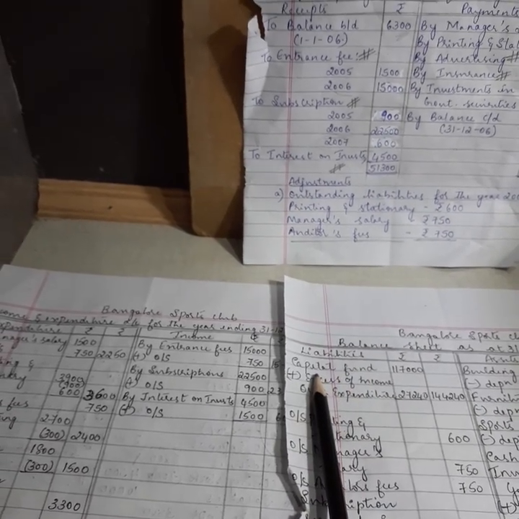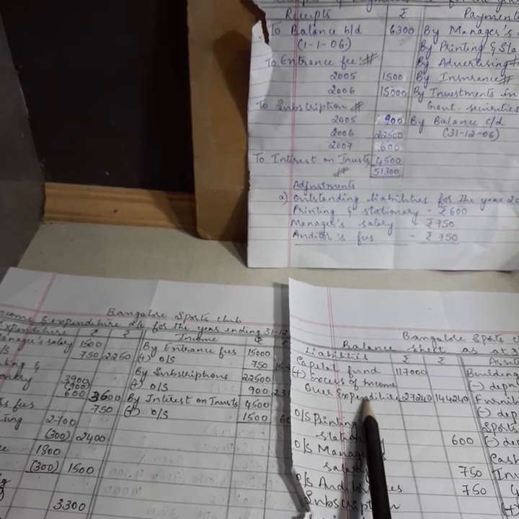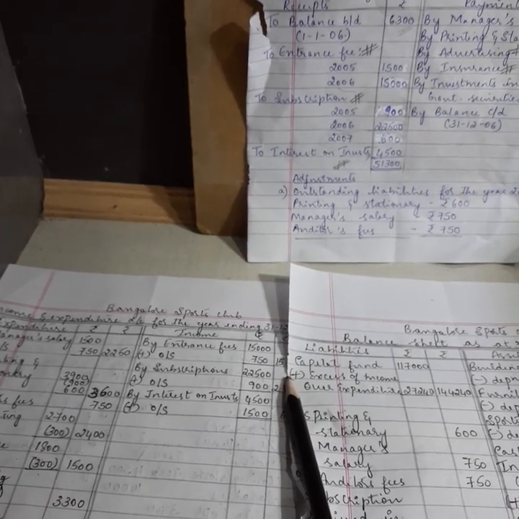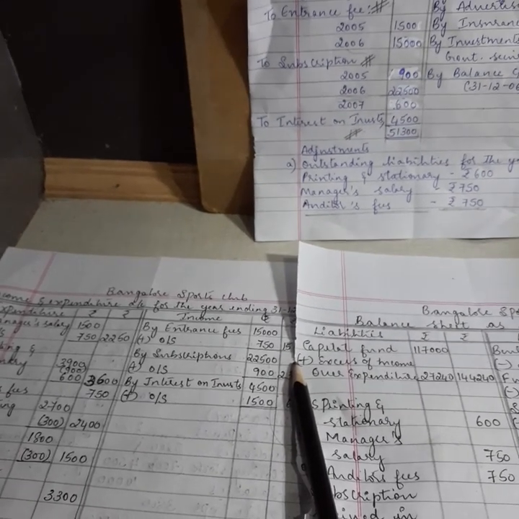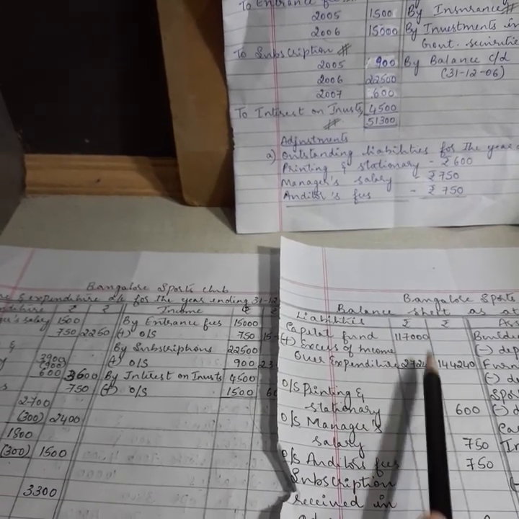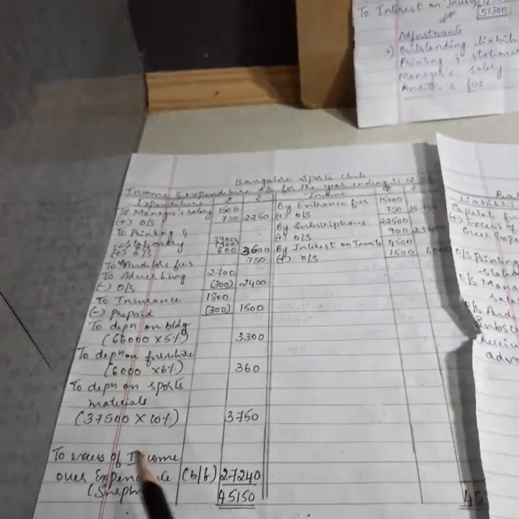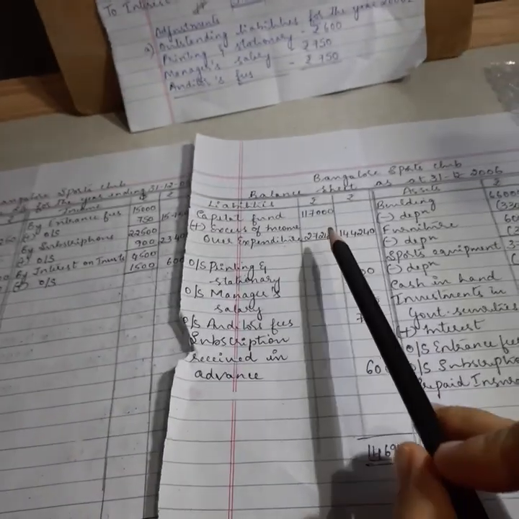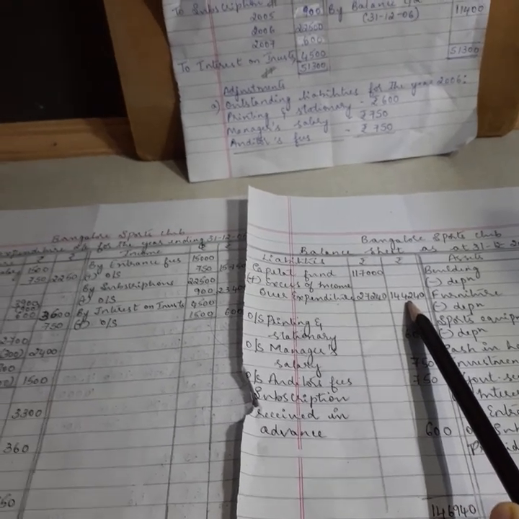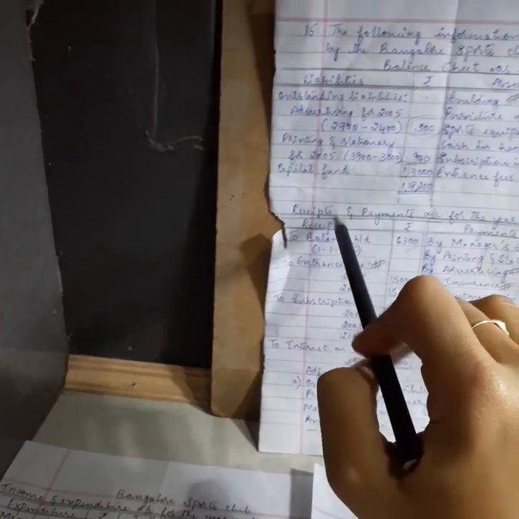So now, since all that information is not there, we have only one item, excess of income over expenditure. Since it is a surplus, we have to add. In case it was a deficit, in case we had excess of expenditure over income, we should have deducted it. So now add 1,17,000 plus 27,240. This you will find under the income and expenditure account, balancing figure 27,240. Your capital fund will be 1,44,240.